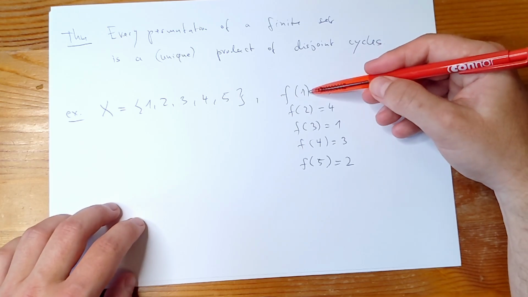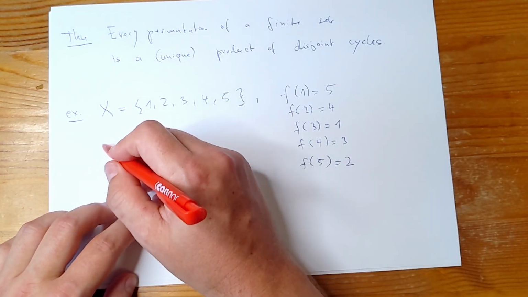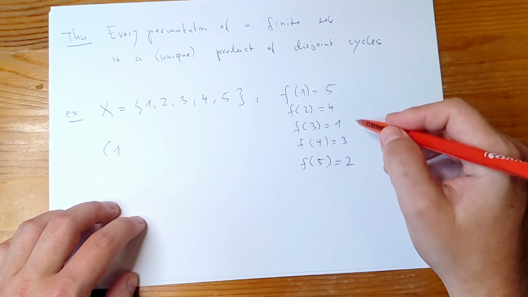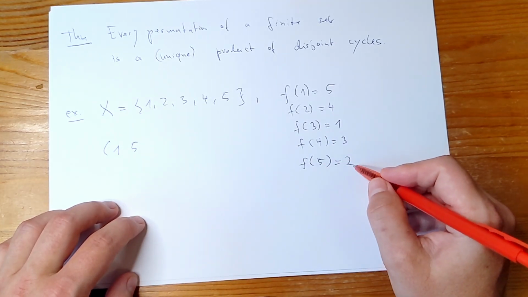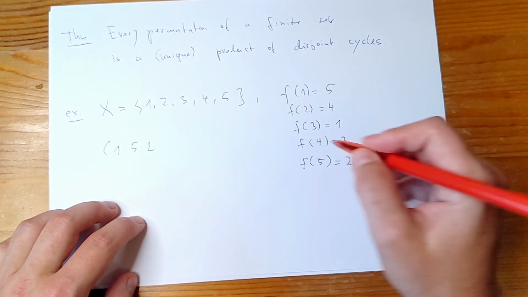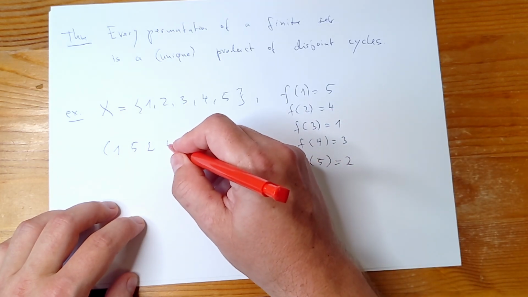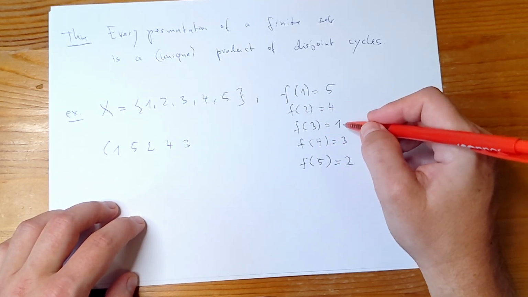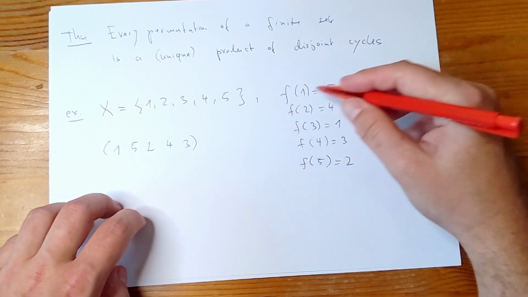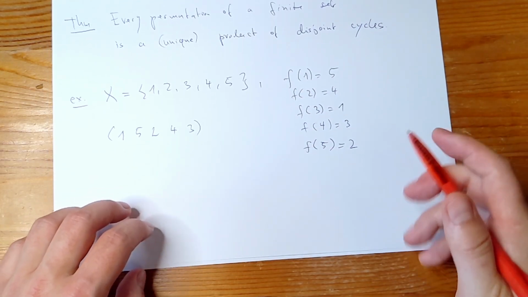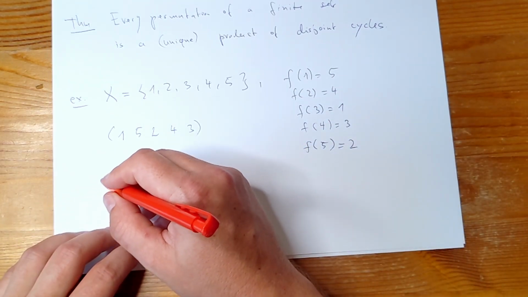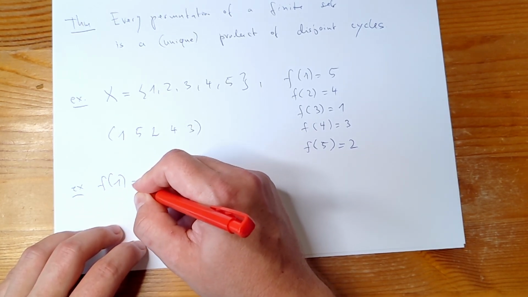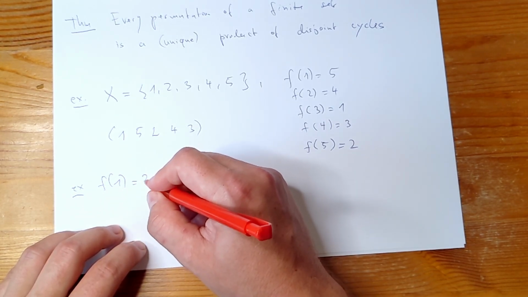So what happens here, when I look at this, I can start the cycle with 1. 1 goes to 5. I draw this here. 5 goes to 2. 2 goes to 4. 4 goes to 3. And 3 goes to 1. This is actually just a 5 cycle. So if I have another map, say another example, let's do this one here.